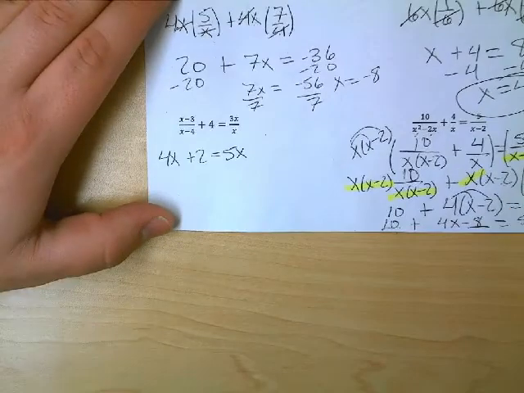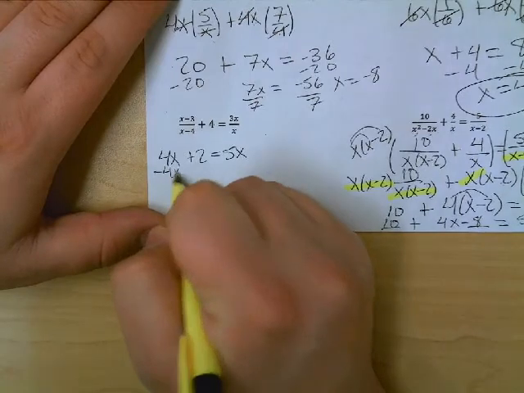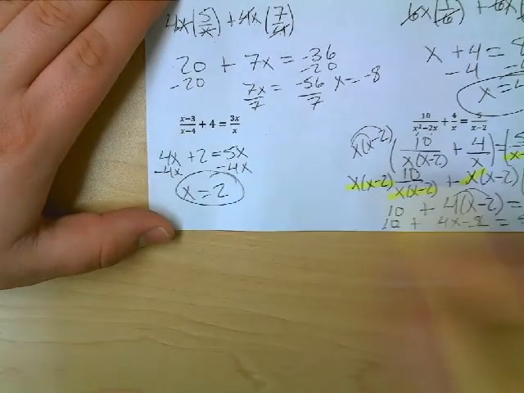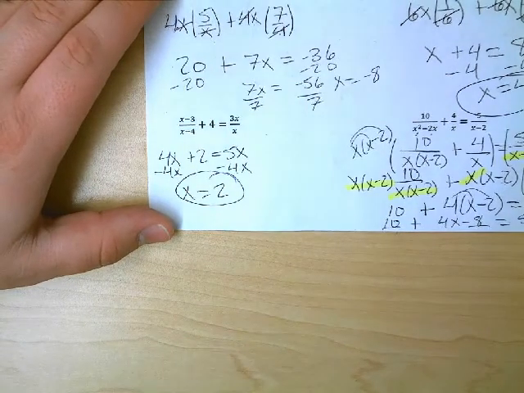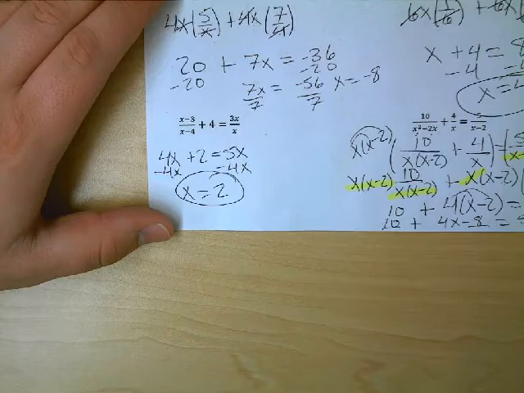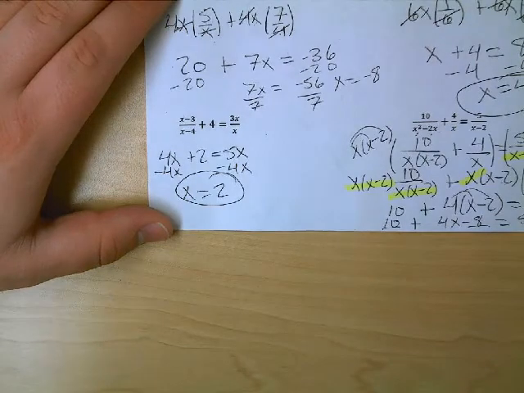What's my next step for getting x by itself? Minus the 4x. And that's just going to give me x equals 2 as my final answer. Because it's just 1x. Yeah, x equals 2.